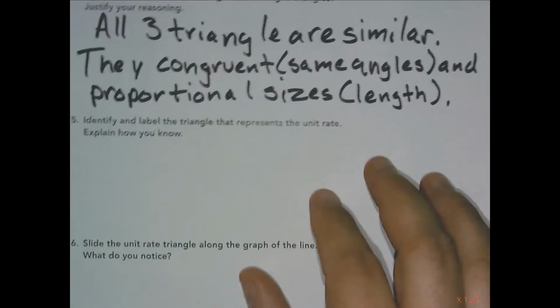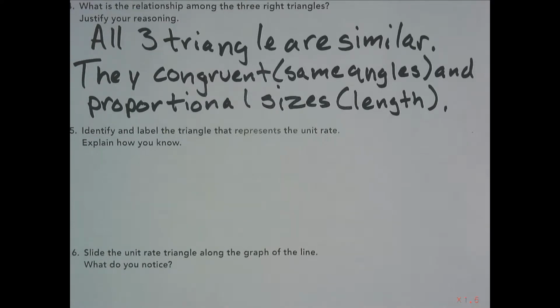We just proved mathematically that they have proportional lengths. In other words, those proportions are all the same, 1.3 repeating. So by definition, if they have congruent angles, the same angles, and proportional sizes or lengths, then they're similar triangles. They're not congruent because they're not all the same size, but their sizes are proportional.